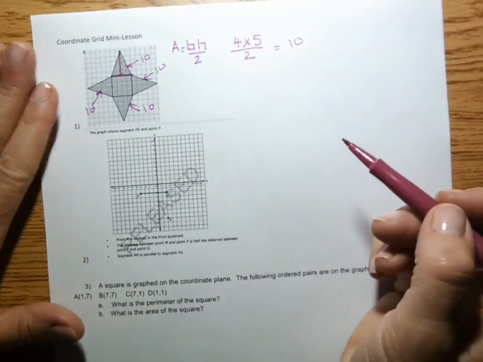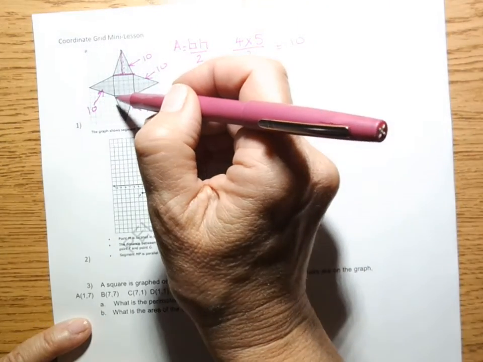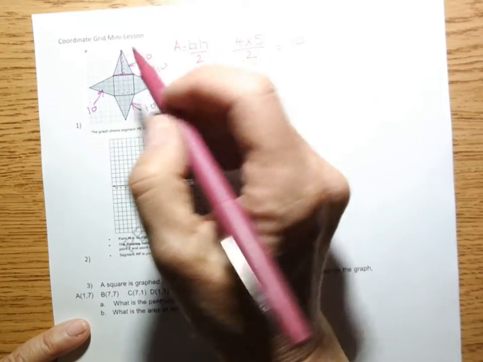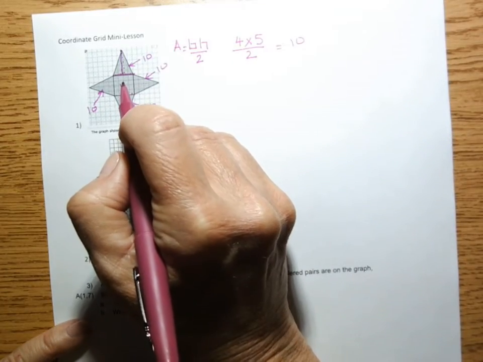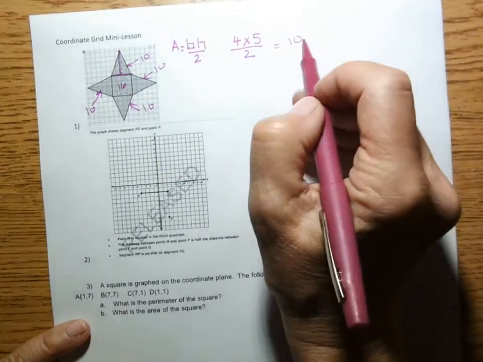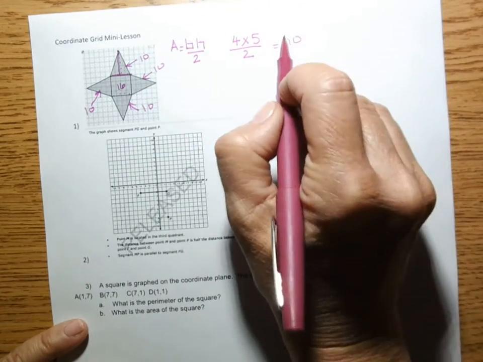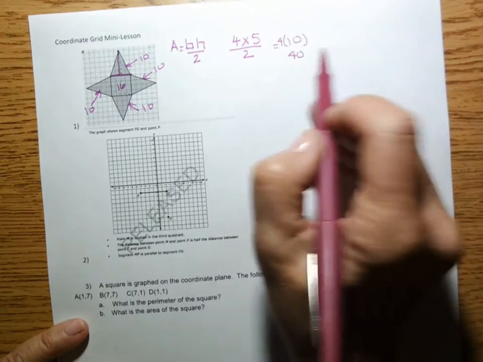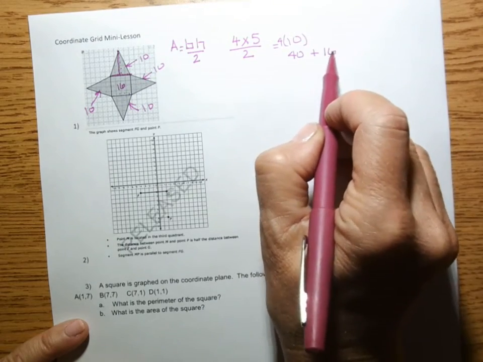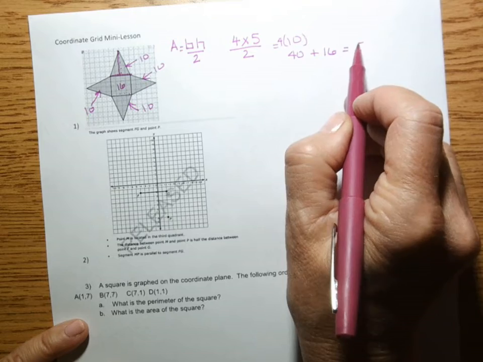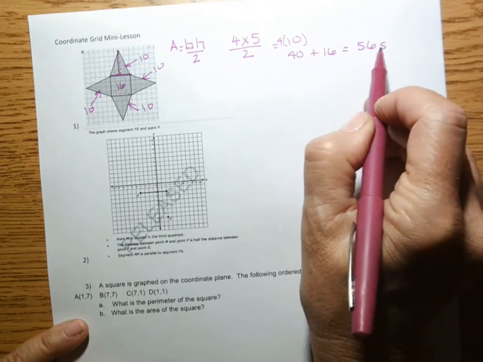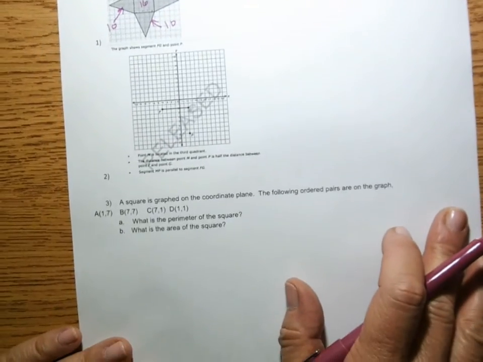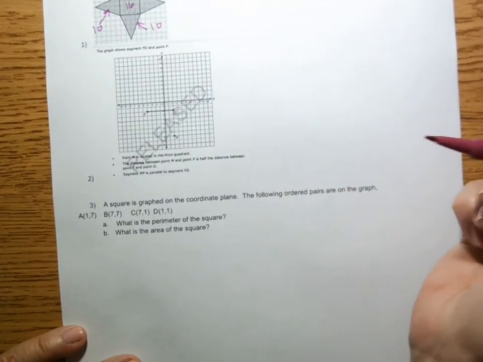And then I'm going to look at this centerpiece, and I'm going to count that, 1, 2, 3, 4. And so the area of this centerpiece is going to be 16. So if I add that up, I've got 4 triangles, each with an area of 10, which gives me a total of 40, plus the area of the square base, which is 16, which gives me a total area of 56 square units. Okay?